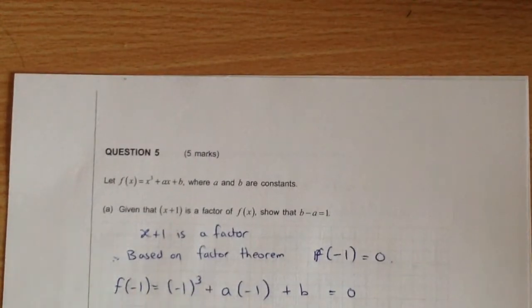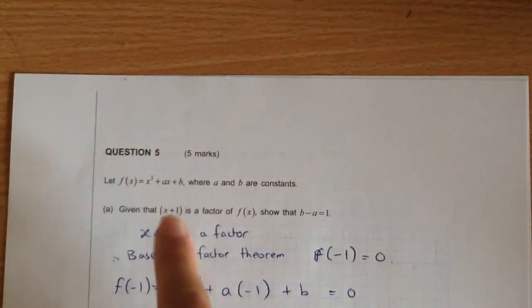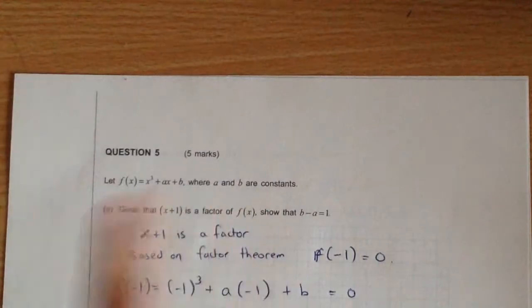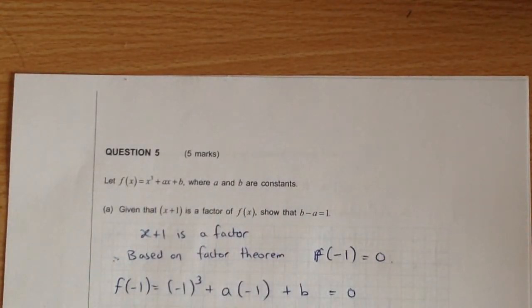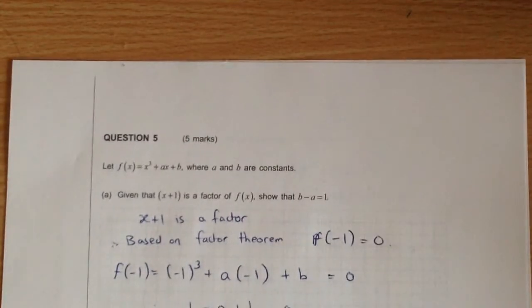So we have a cubic polynomial, which is f of x equals x to the 3 plus ax plus b, where a and b are both constants. And we're given a factor. X plus 1 is known to be a factor of f of x, and we need to show that b take a equals 1 using this information.